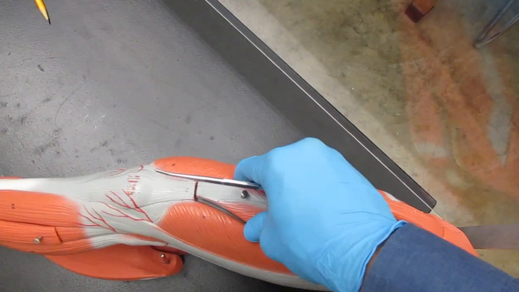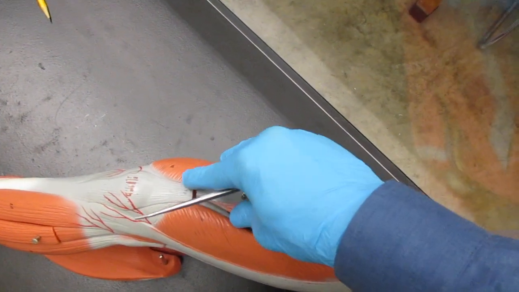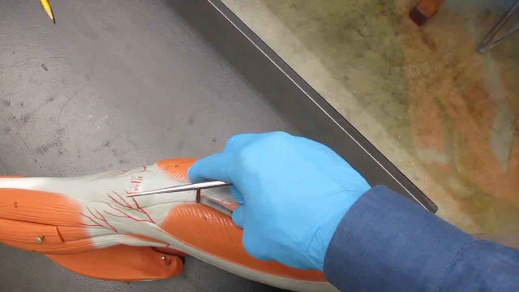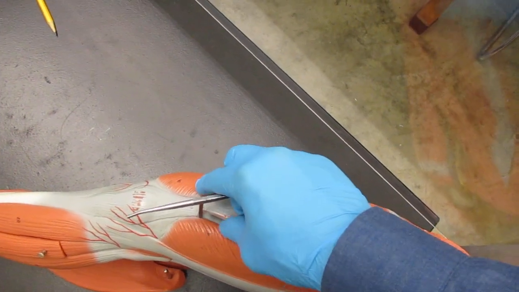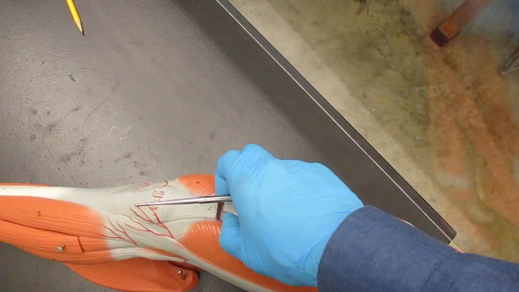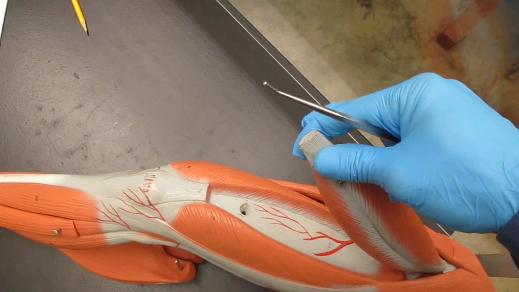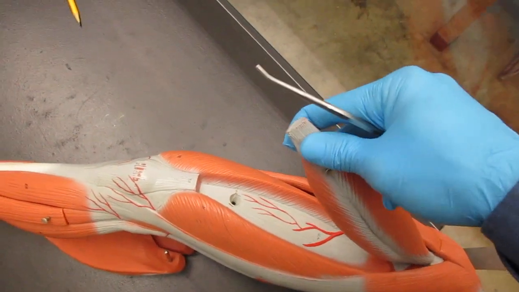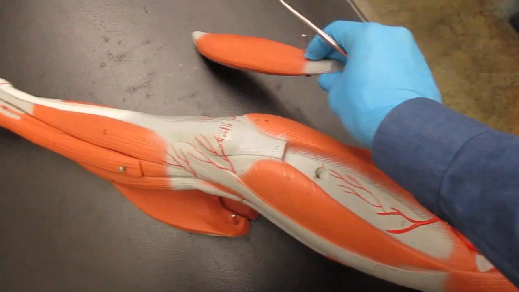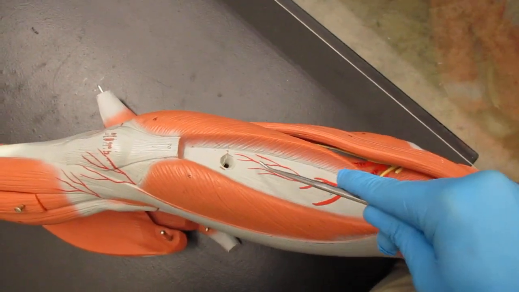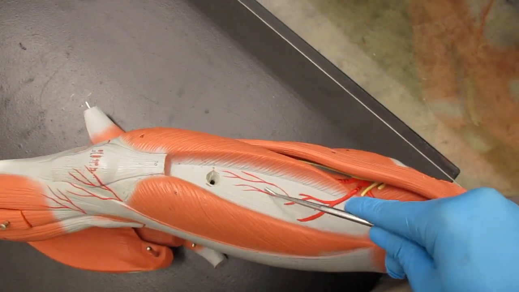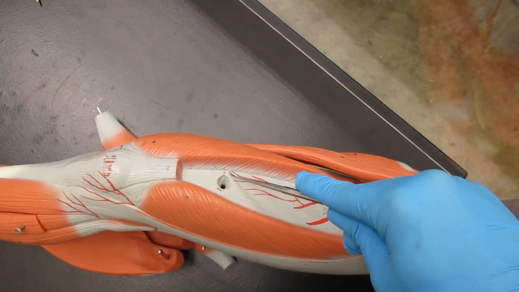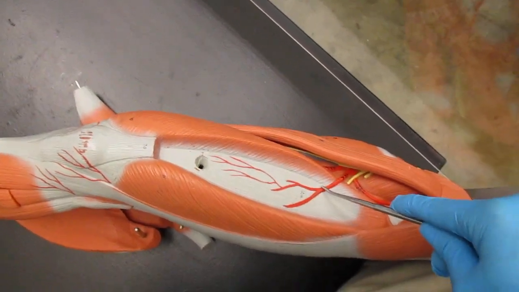Now, when you cut the quadriceps femoris tendon and you reflect the quadriceps femoris muscle back, you will see a muscle right here called the vastus intermedius.